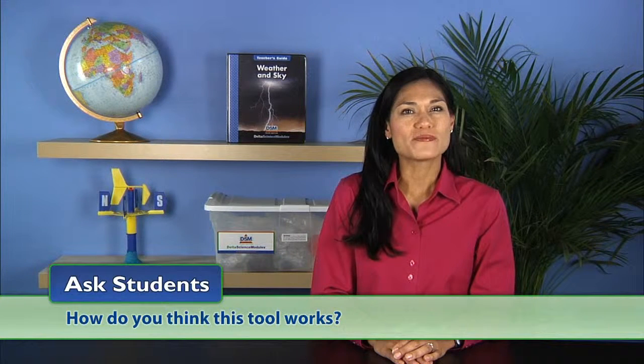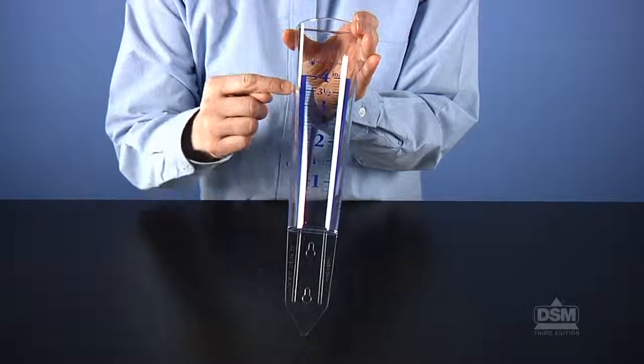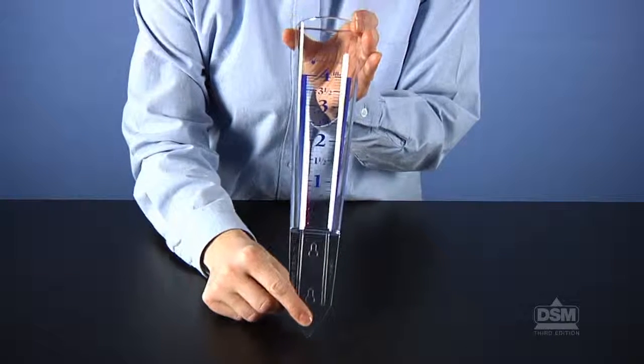Ask students, how do you think this tool works? They should notice that it is a clear, open container with a scale of numbers and lines. It has a pointed end that sticks into the ground and holds the gauge upright. Students should be able to tell that rain will collect inside, and the numbers on the rain gauge measure the amount of rainfall in inches.